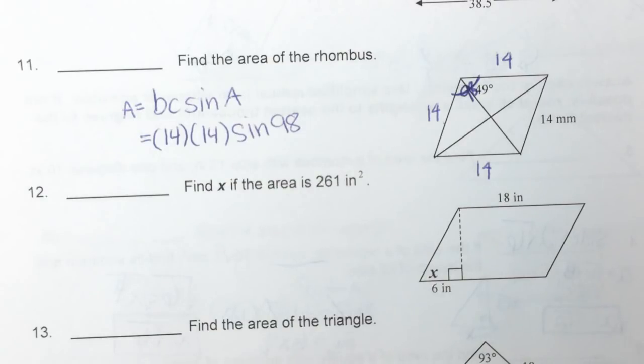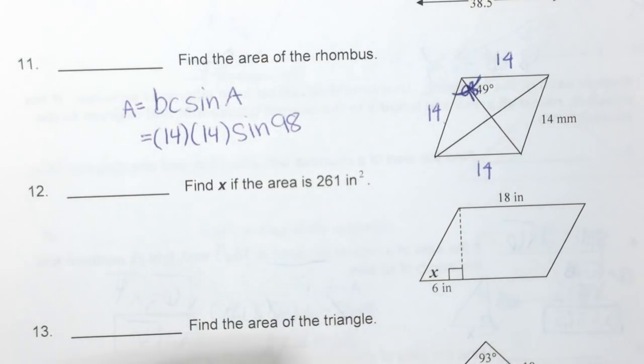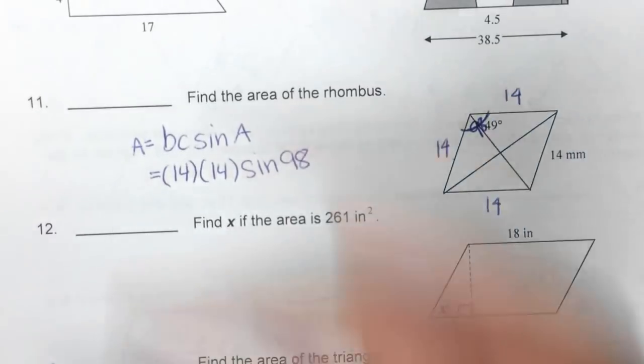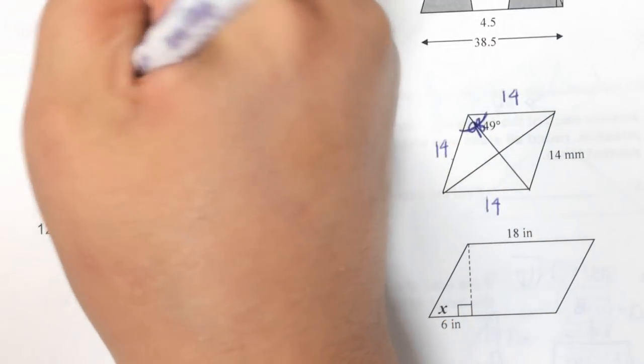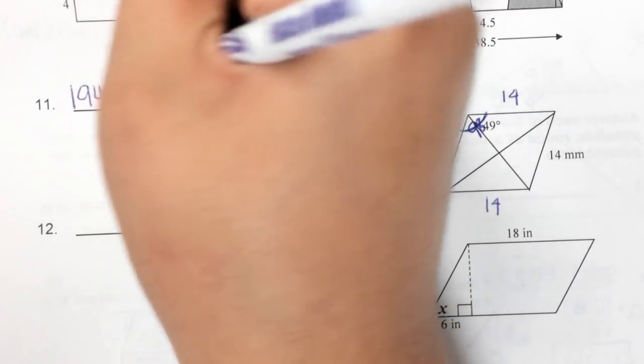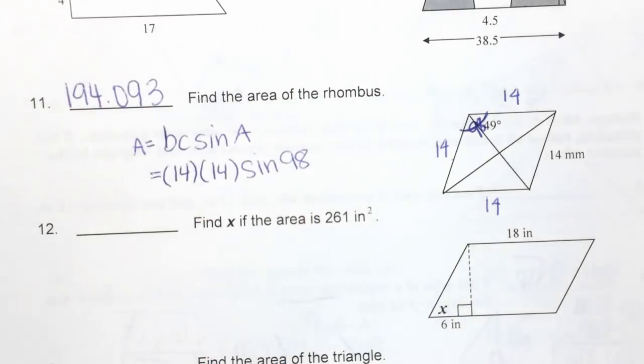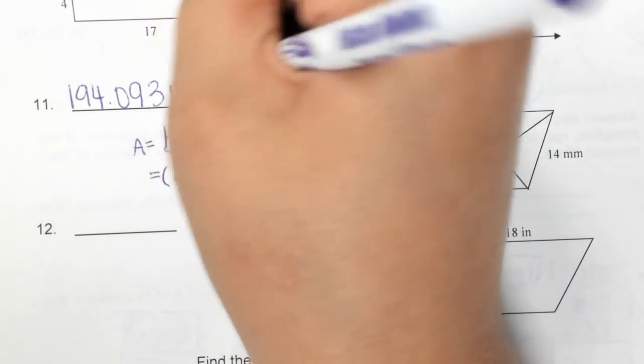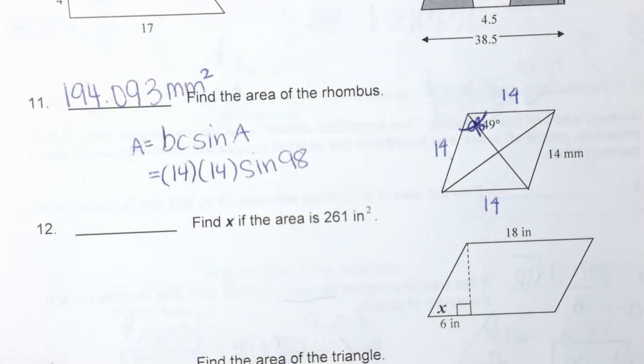Make sure your calculator's in degrees. And we get 194.093 millimeters squared.